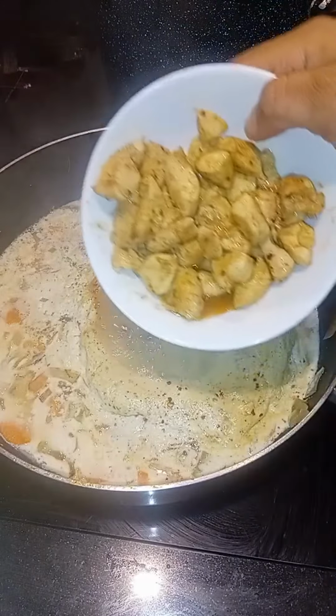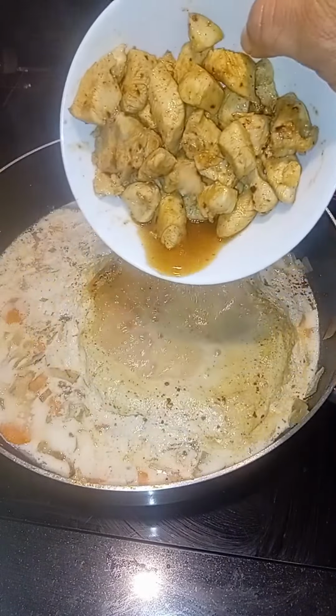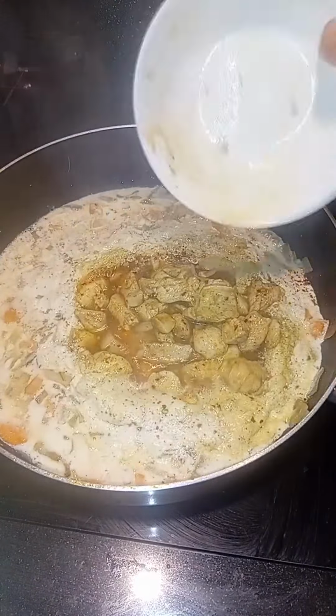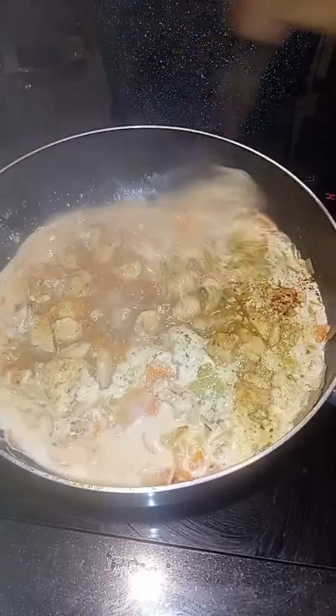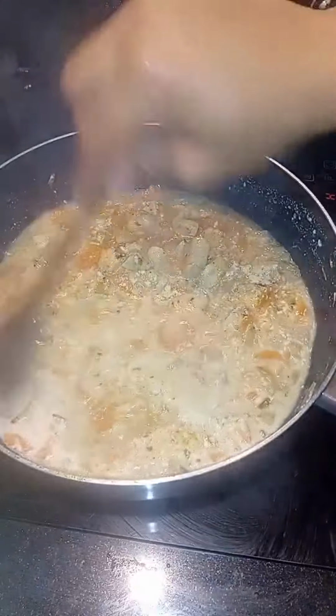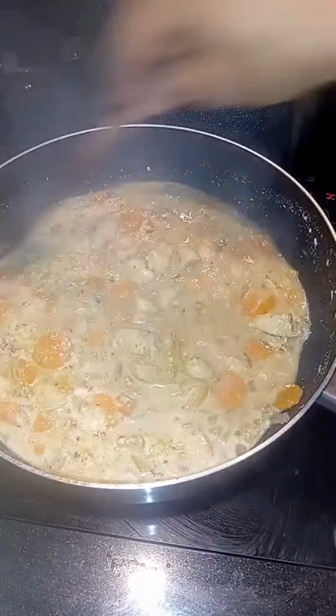So this is our chicken. If you can still remember, see the juicy. So you're gonna add everything now. So I will cover it, allow it to cook.